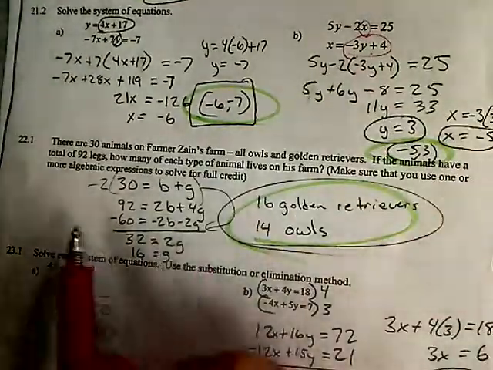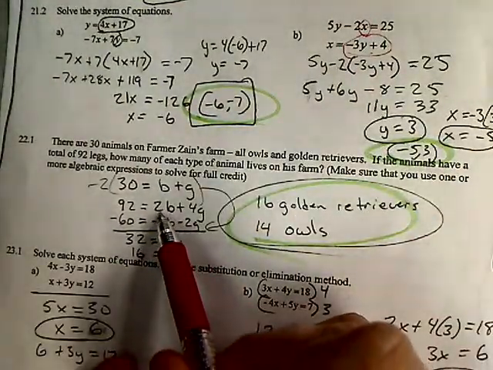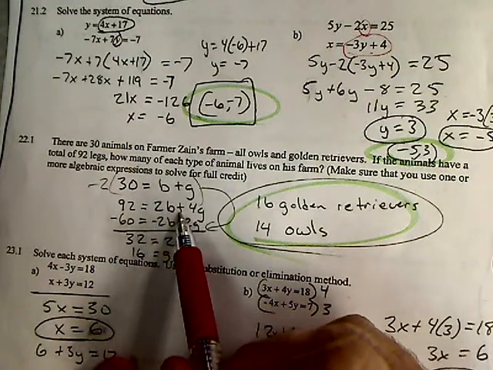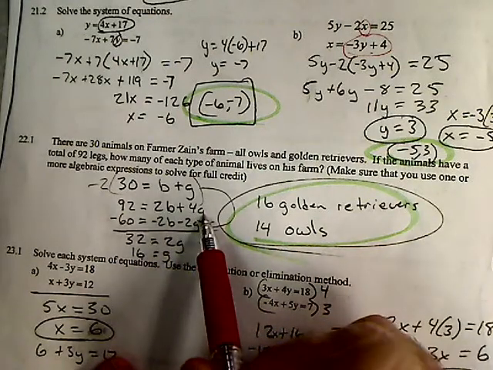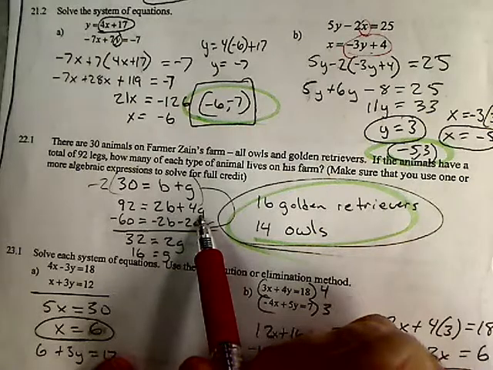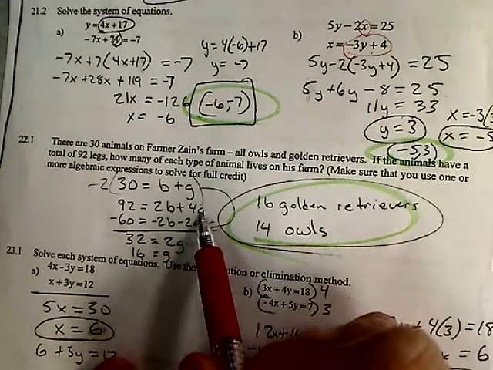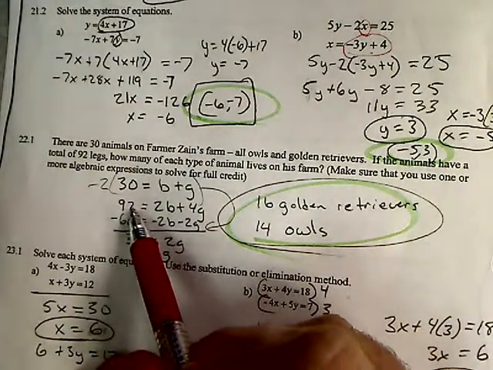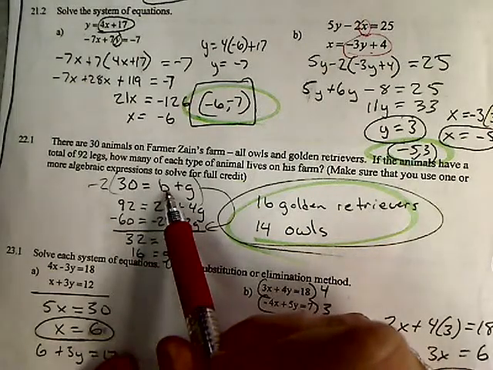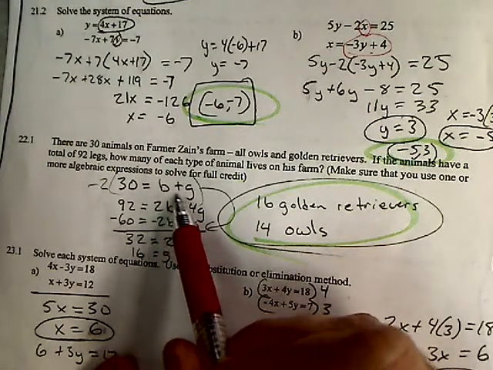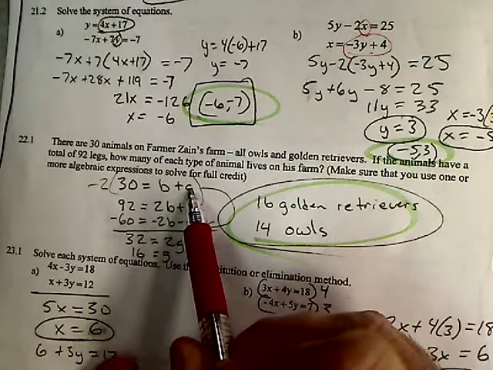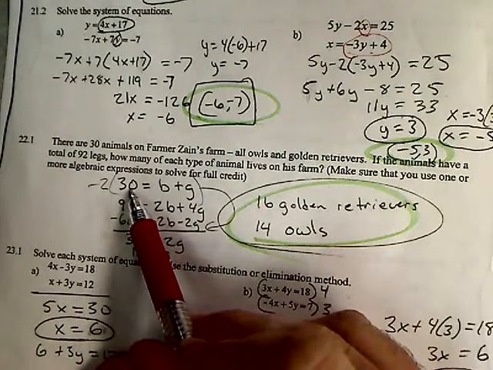Yes, owls have 2 legs, so that's why I did B for bird. 2 times B plus 4 times G, and G being our golden retrievers. They have 4 legs, and that would be the total amount of legs we have. And if you take the birds plus the golden retrievers, you'd have a total of 30 animals.